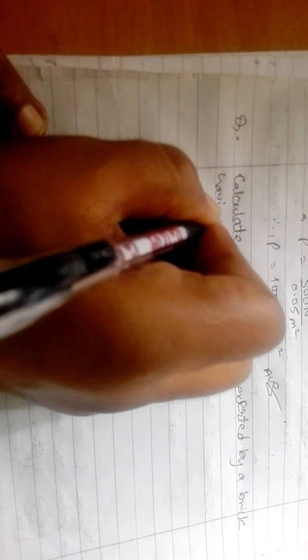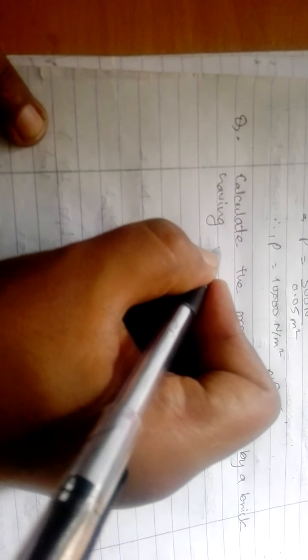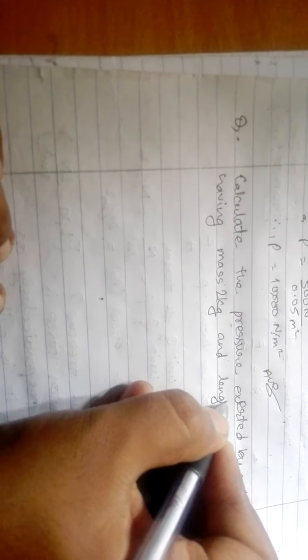Calculate the pressure exerted by a brick having mass 2 kg and length 2 meter, breadth 13 meter. Okay, I guess it is too much.